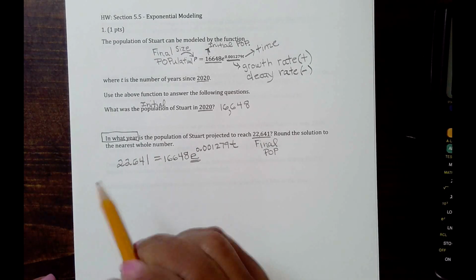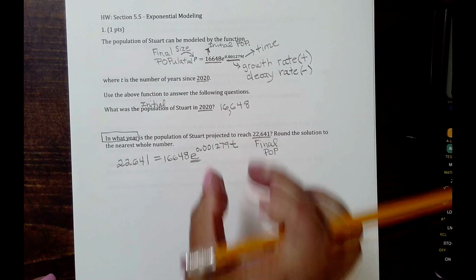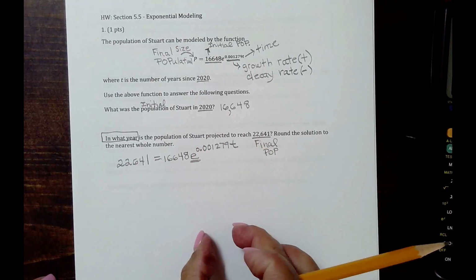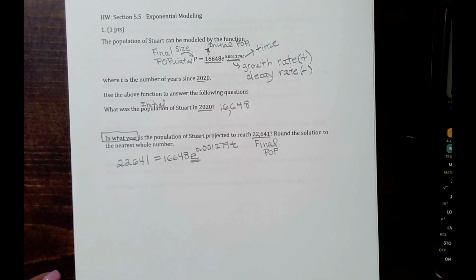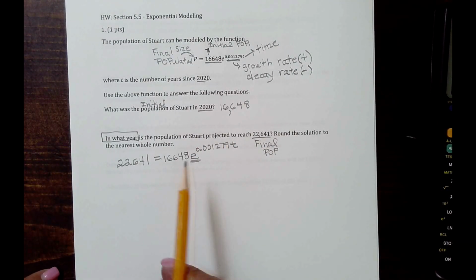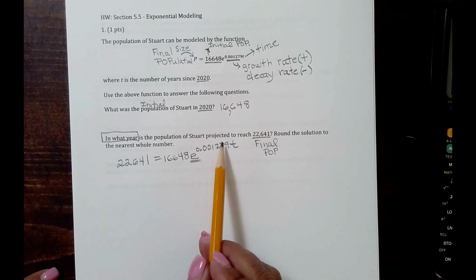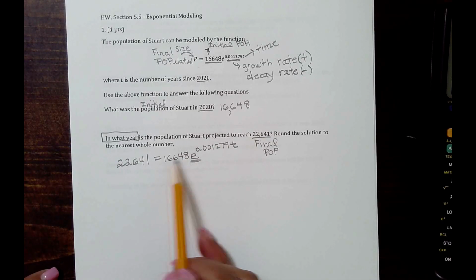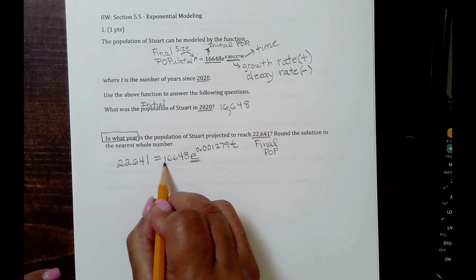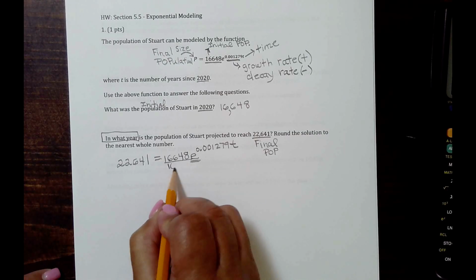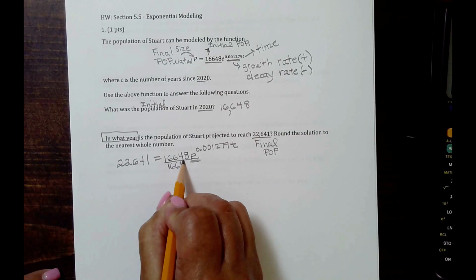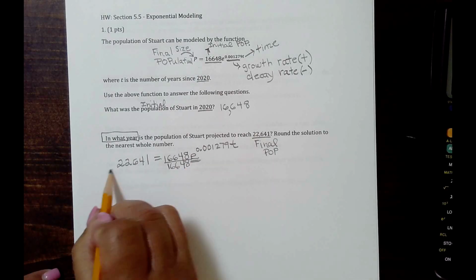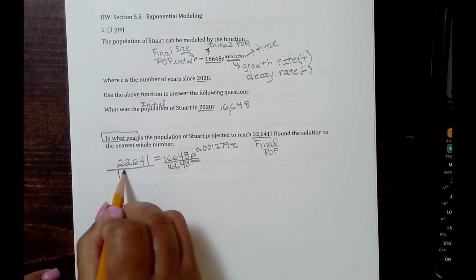But before you go taking the log of each side so that you can knock this exponent down to base level, you're going to want to make this exponential expression stand alone. In other words, no multiplier. So we're going to divide off this coefficient, this multiplier, and whatever we do to one side, we have to do to the other side.